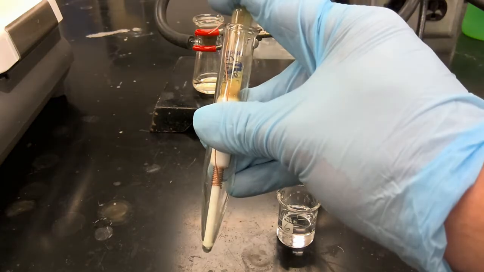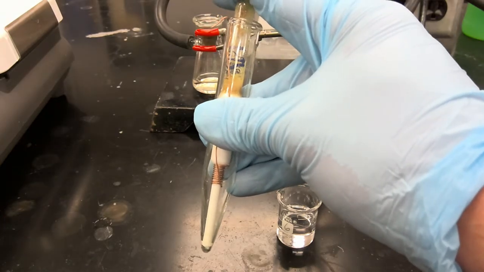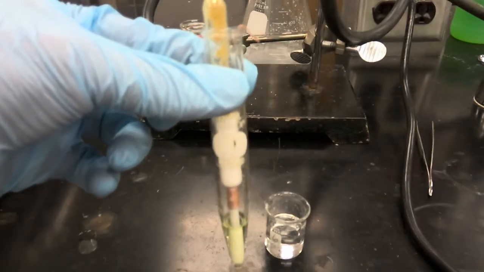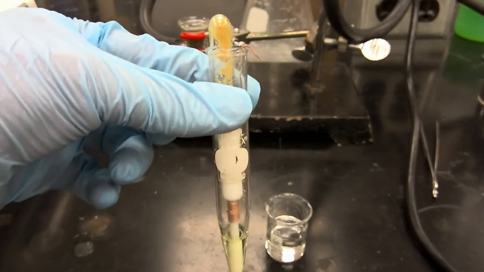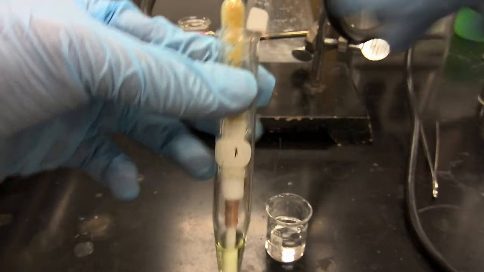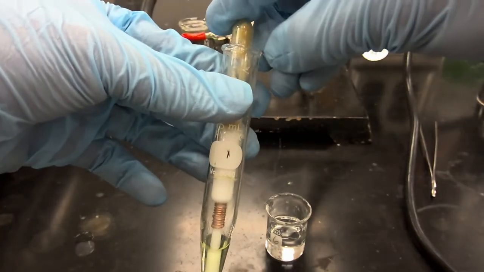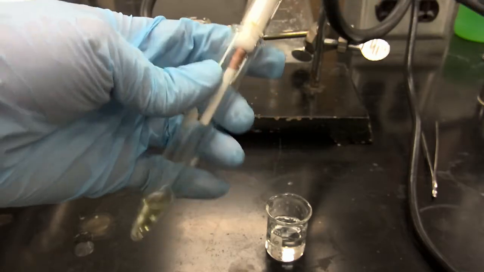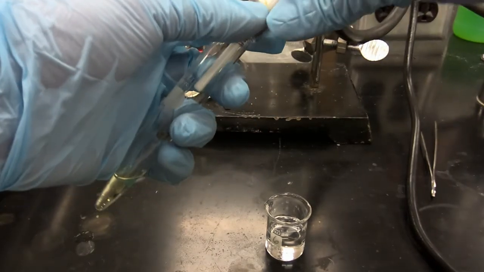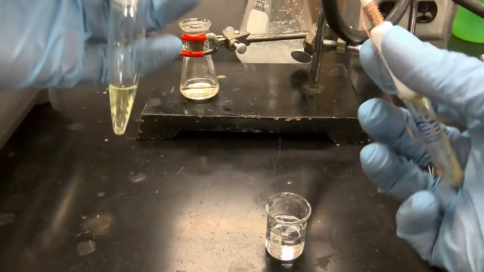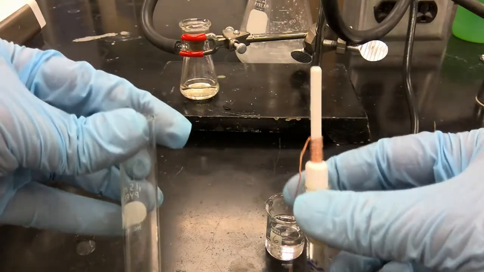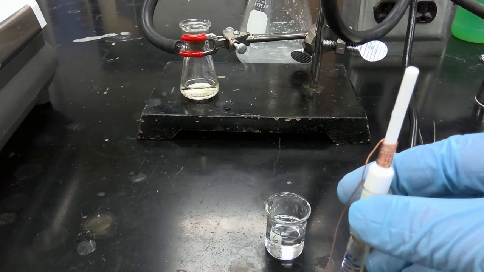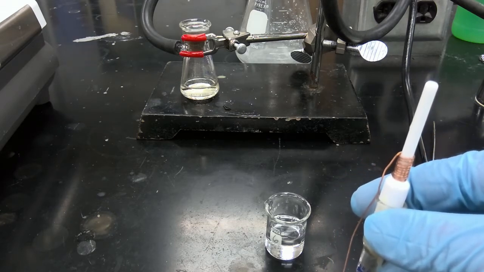So we'll resume after we complete the centrifugation process. Okay, so again, we've separated our solid product from the supernatant liquid. So now we're going to very carefully remove our Craig tube cap, and we'll store the supernatant liquid off to the side for later.